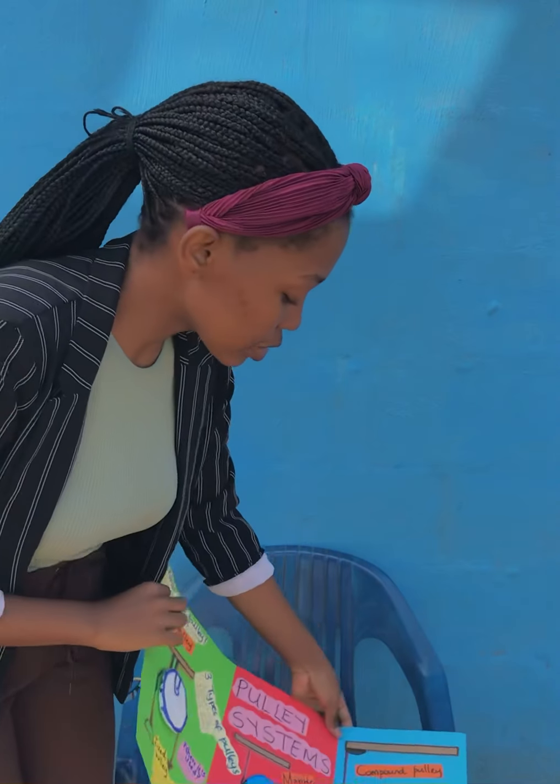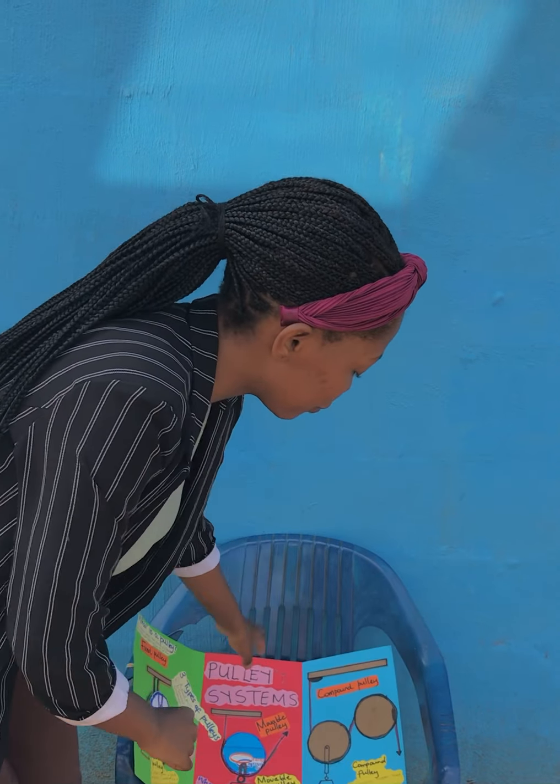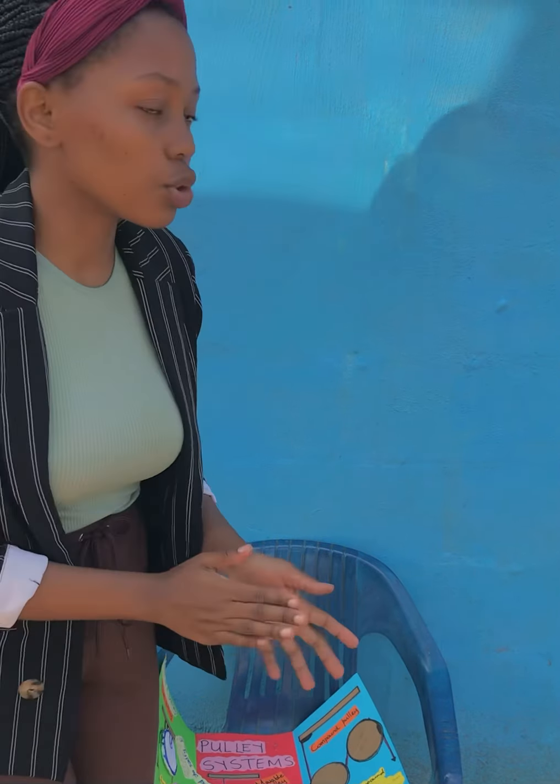Okay, so lastly, I have an activity for you that you need to do. Please write it down. The first question says, what is a pulley? Are you done writing? Then the second question says, name the 3 types of pulleys and give a brief description for each type of pulley that is mentioned. That will be all for today's activity.